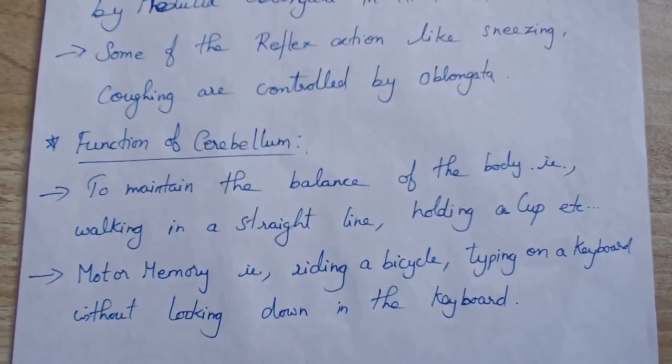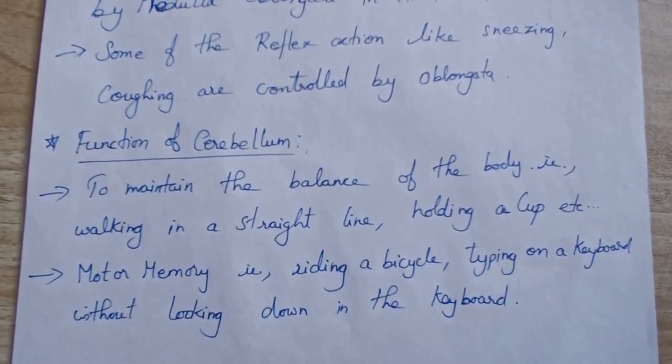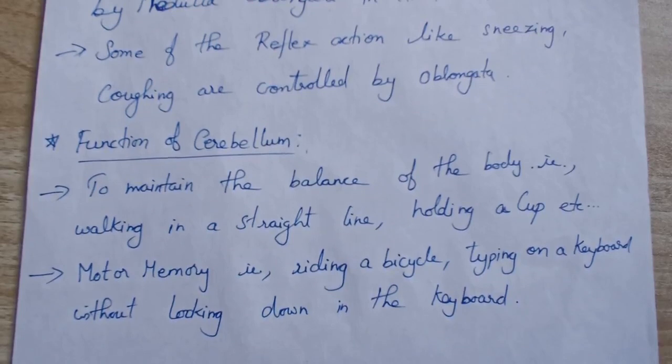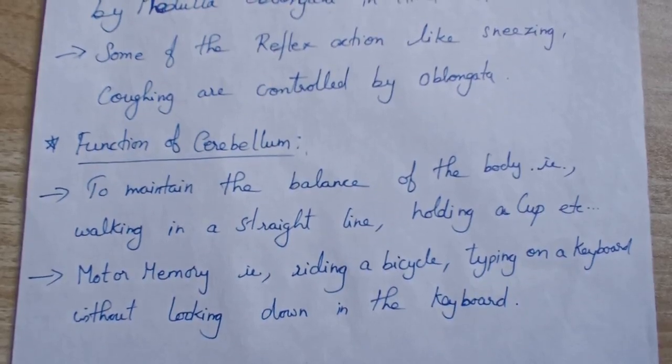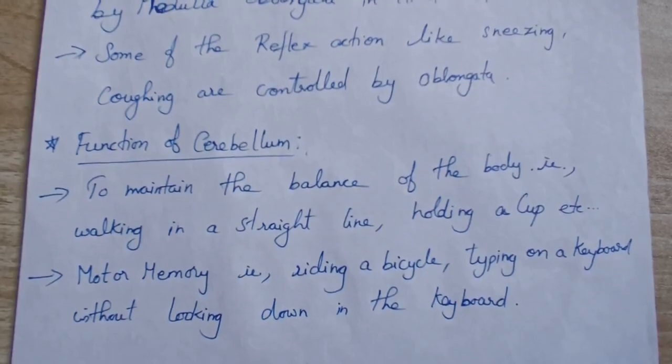If you want to hold a cup made of glass, you will concentrate and hold it carefully, right? That's balancing. For example, if anybody asks you to walk in a straight line, you will concentrate and walk carefully without deviating from the line. All this balancing is taken care of by the cerebellum.